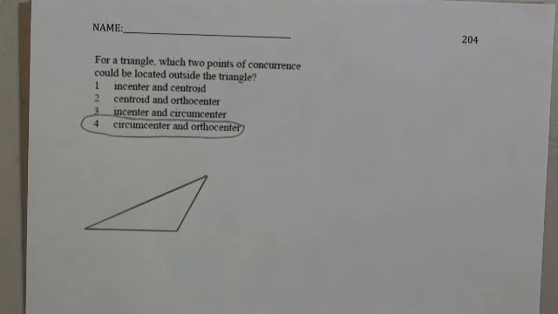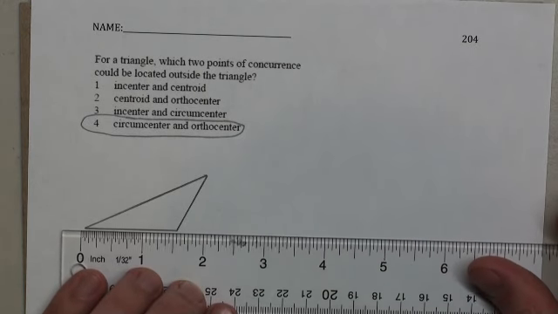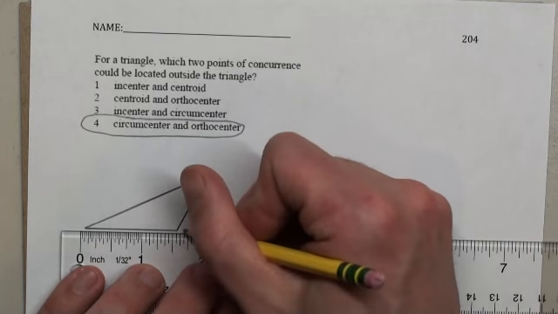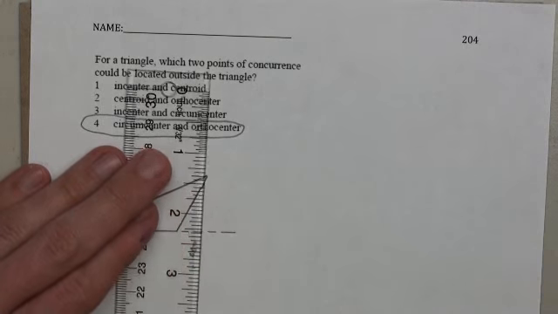So for the orthocenter, that's the one that we just did, right? We have to do the altitudes of all three sides. So here's the first one.